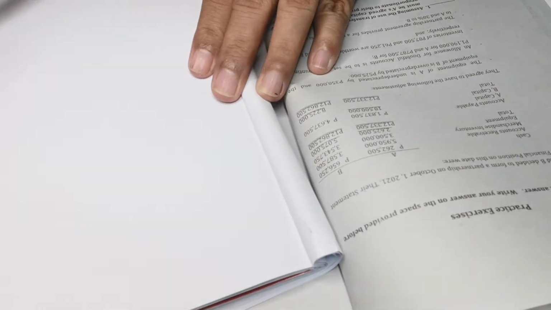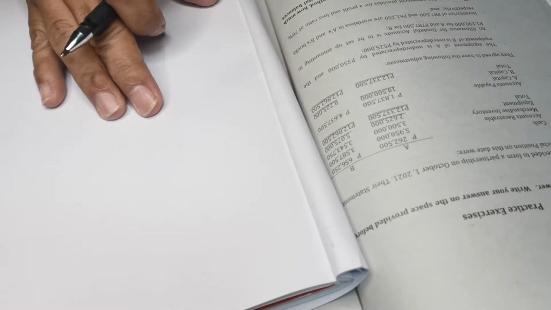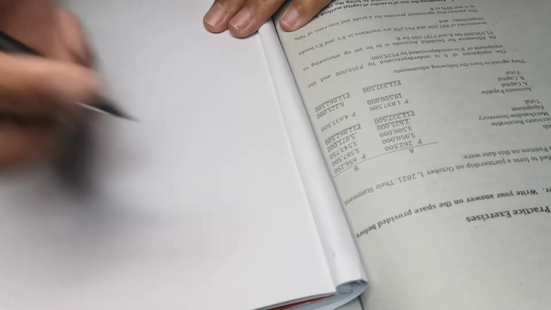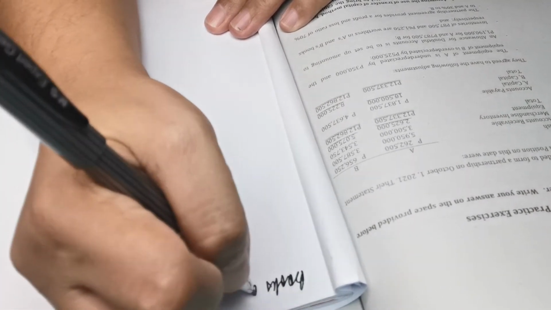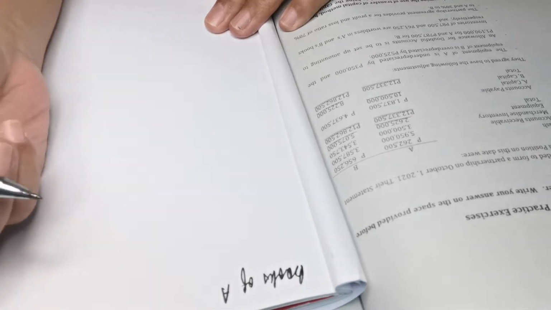We will do the answers using the journal entries, because I know that you're still adjusting to college life, and I don't want to push you to run. I'd like to guide you through the step-by-step process. So let's have the books of A.